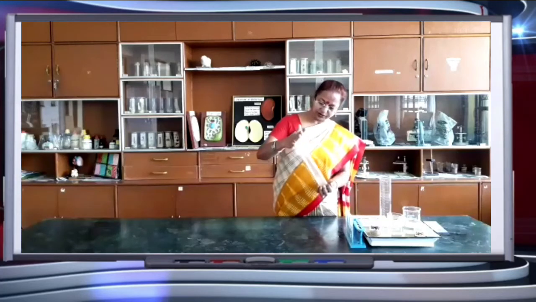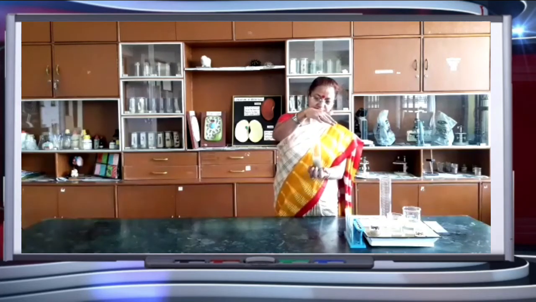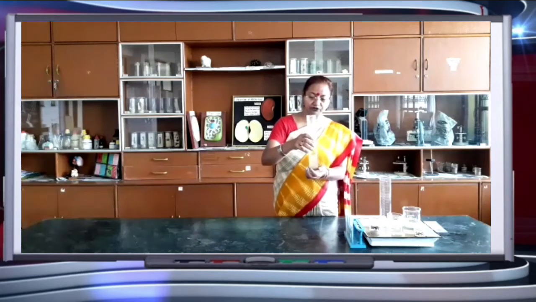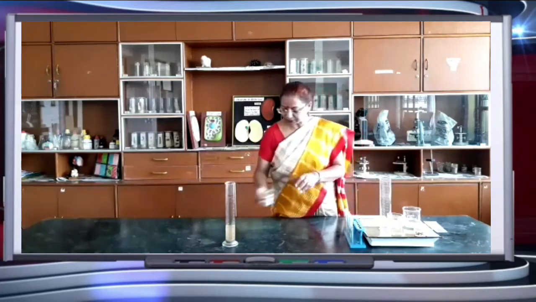Then just cover it tightly and shake it. Leave it for some time. So this one is sample 1.